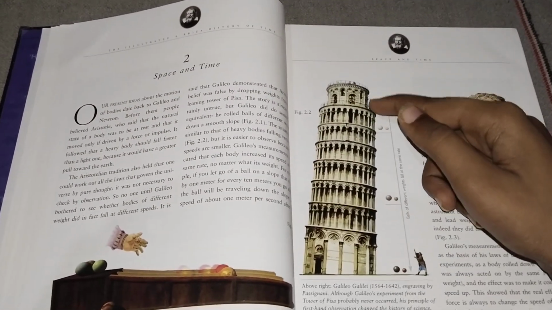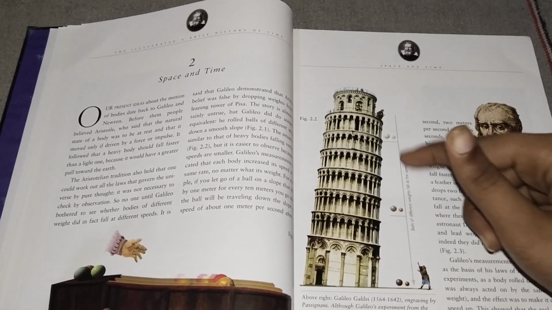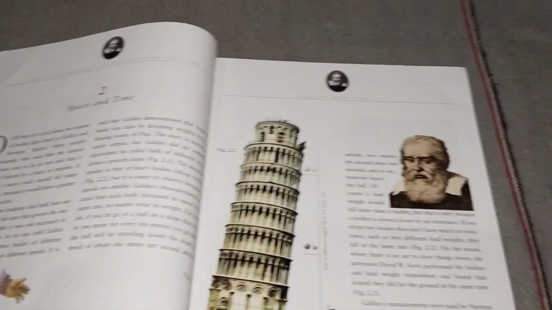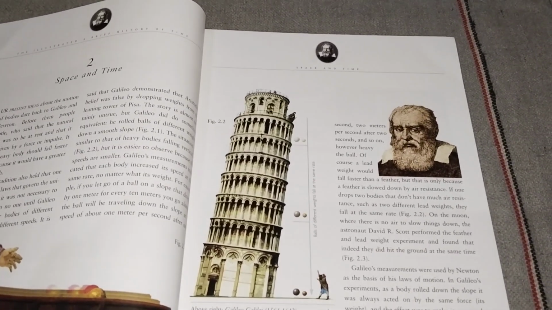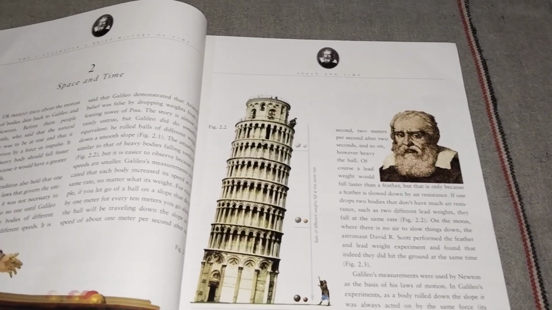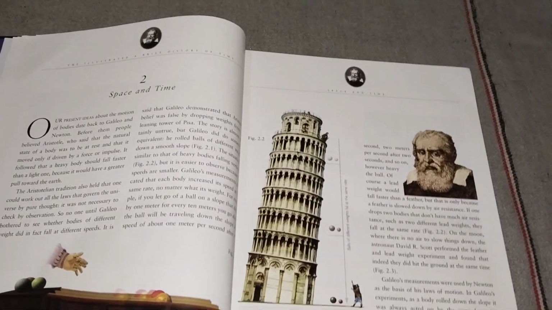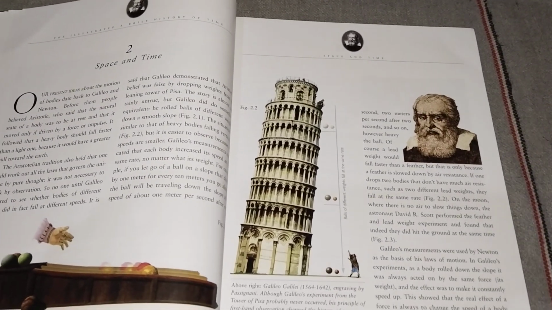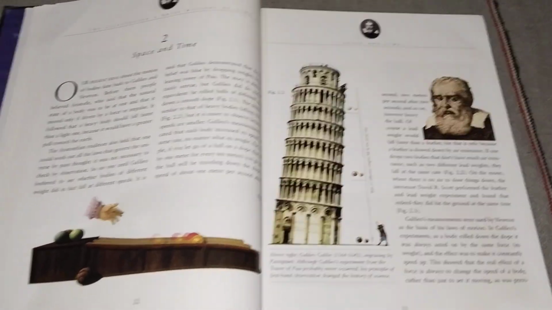which Galileo threw some massive object and some less massive object than the other, and both of them fall down in the same time, with the same acceleration. This is the explanation of Galileo's experiment. It was probably the most important scientific experiment first done by any physicist or scientist.